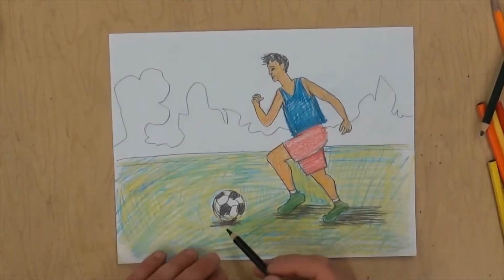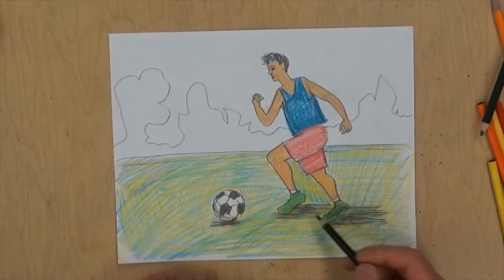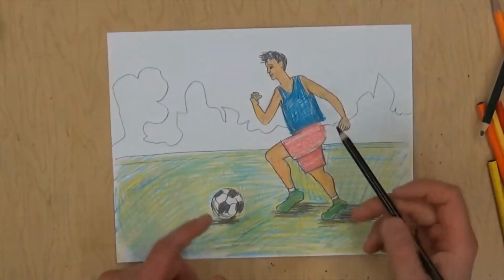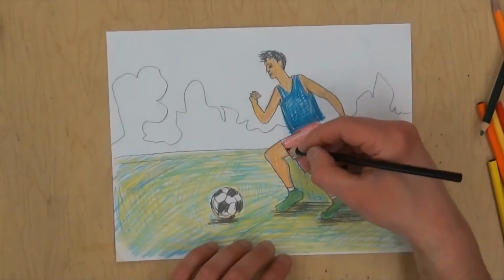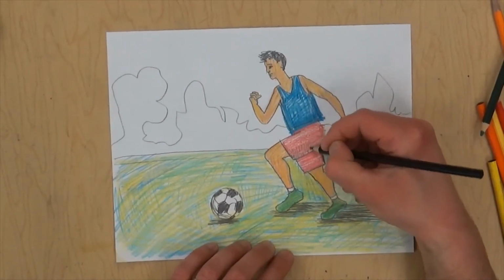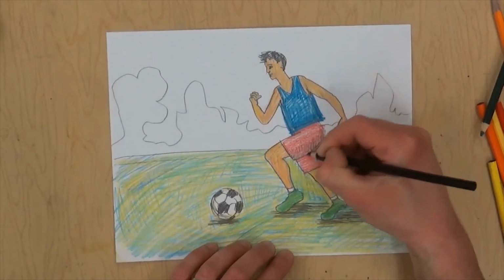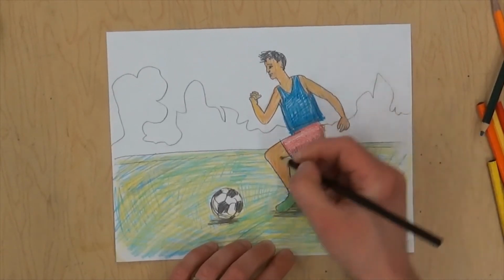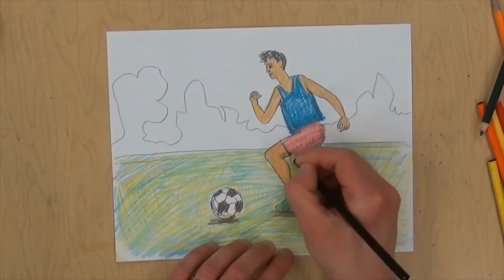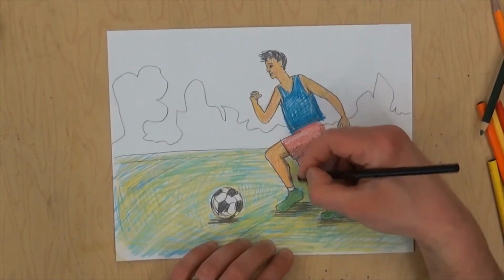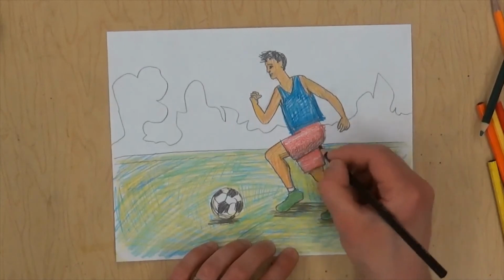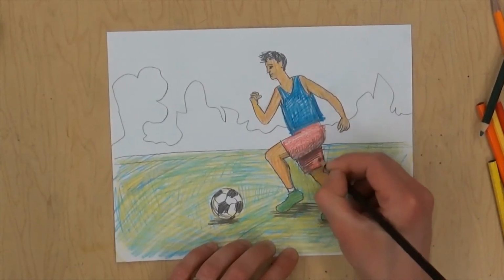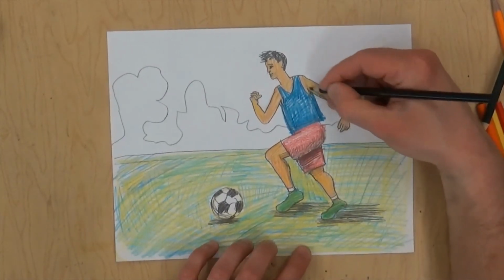So I put some cast shadows on the ground to make these things look more 3D, like they're actually on the grass, like the person and the ball. But you can also do form shadows too, so if the light's coming from above, which it usually is, then underneath things it might be a little bit darker. So you can go through with a brown colored pencil or a black colored pencil and add shadows underneath things wherever you think they would be. It just helps make it look more realistic.